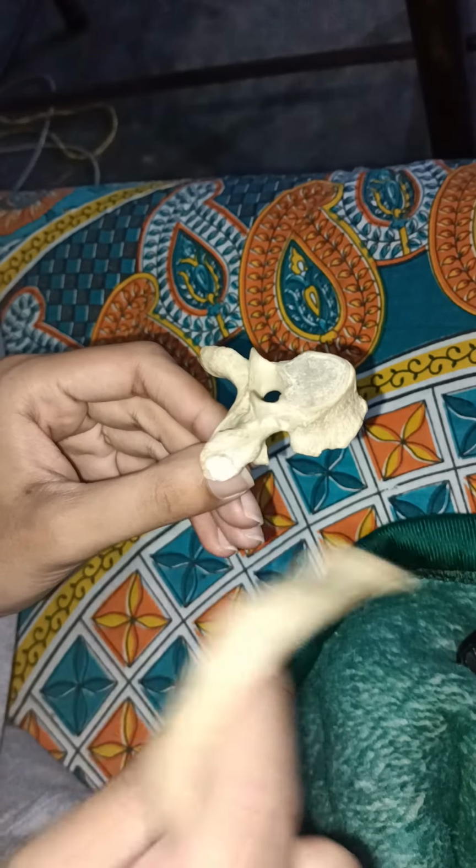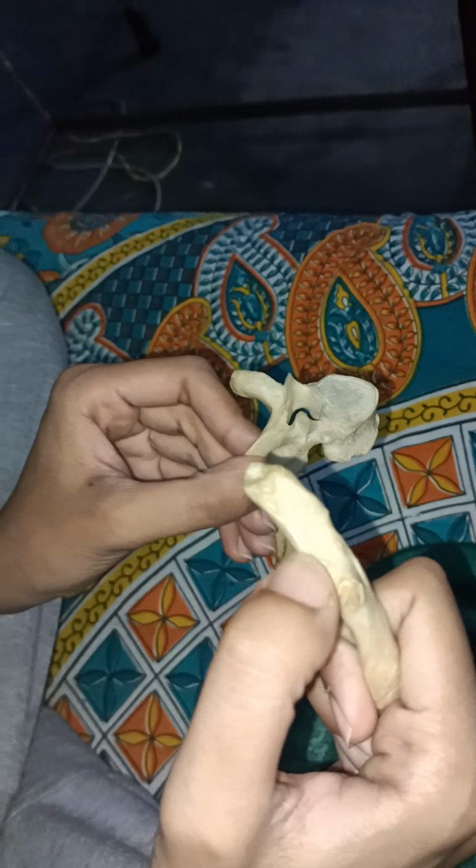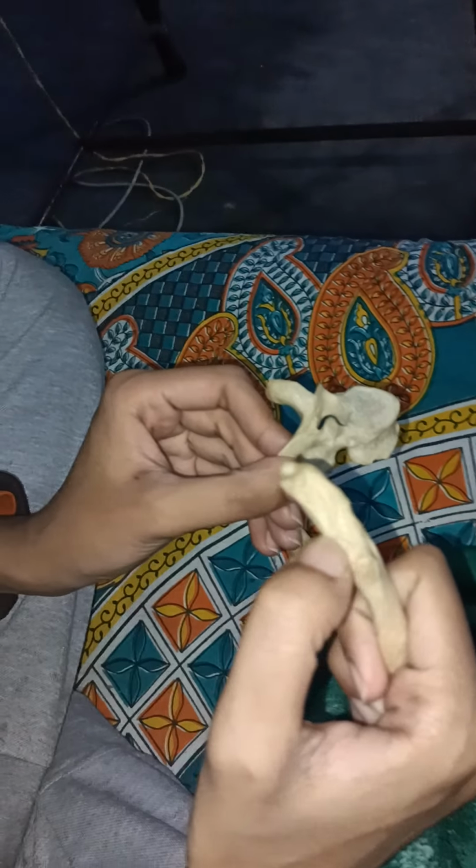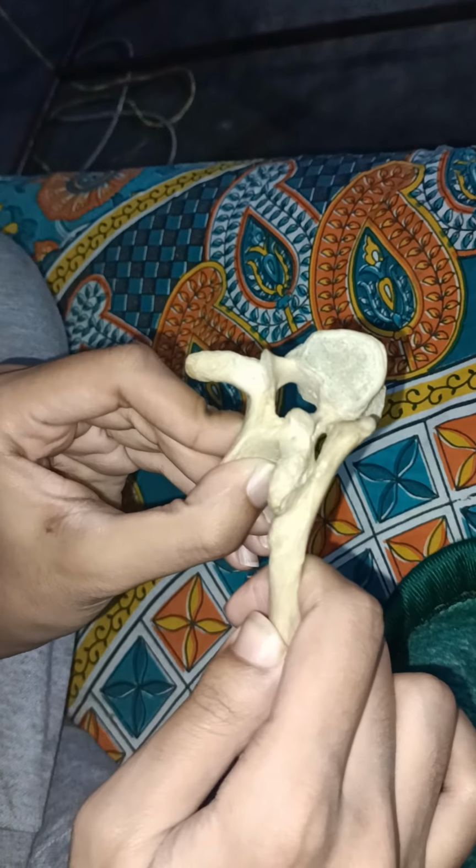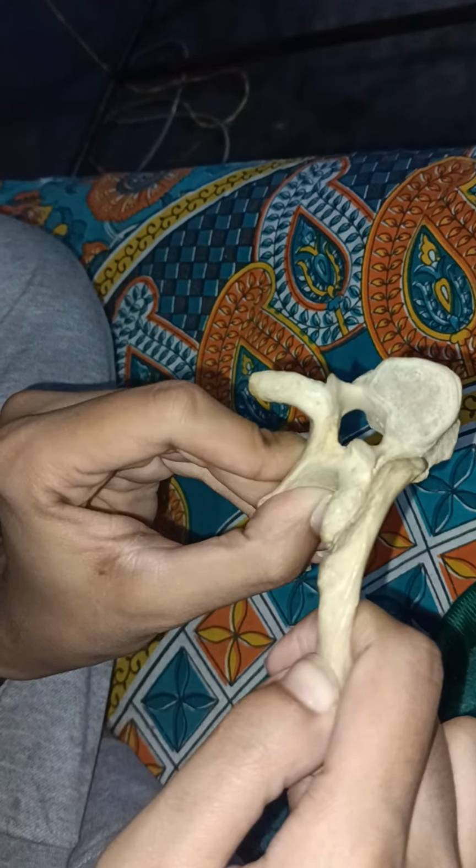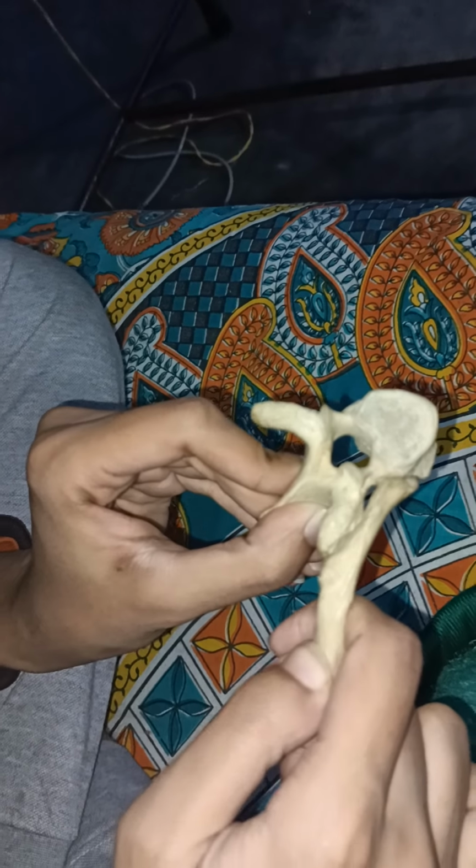Now, how does it articulate? It articulates with the facet on the rib, which is present on the junction between the neck and the shaft. There is a facet on the rib. It articulates with the transverse facet like this and forms a costotransverse joint.